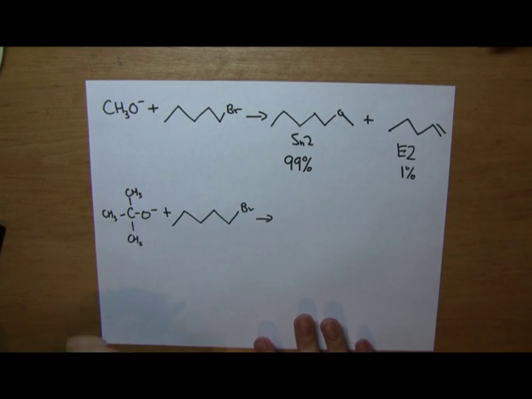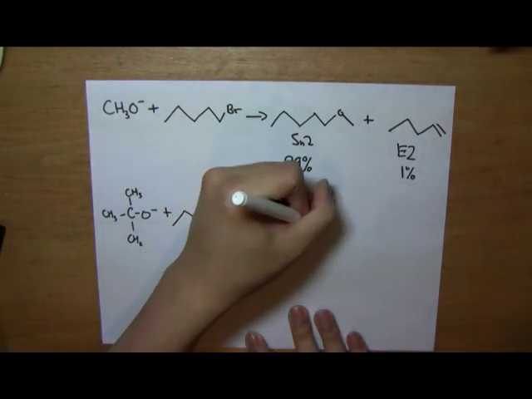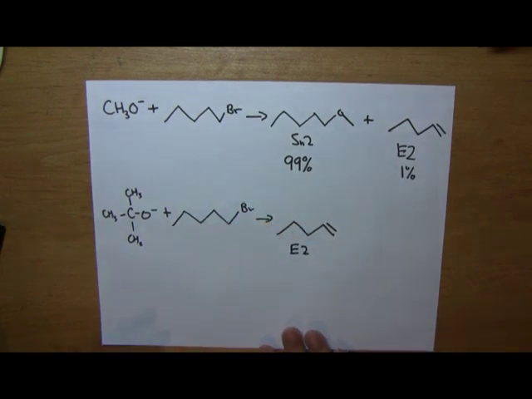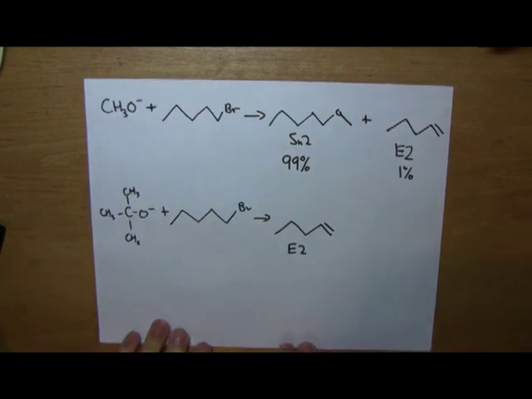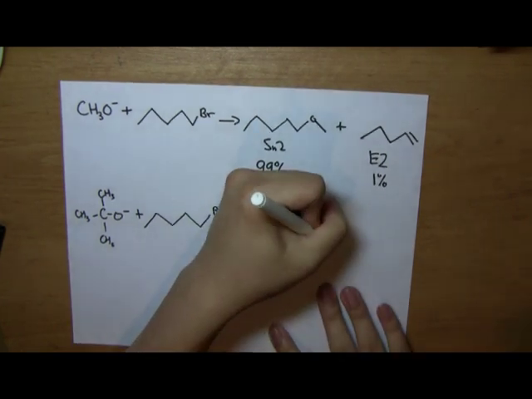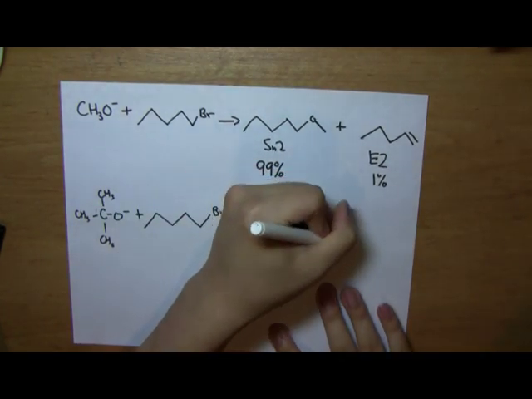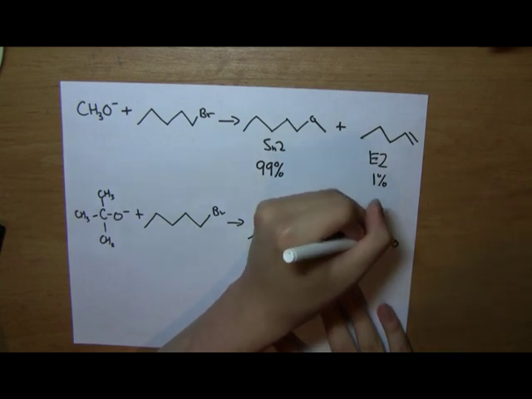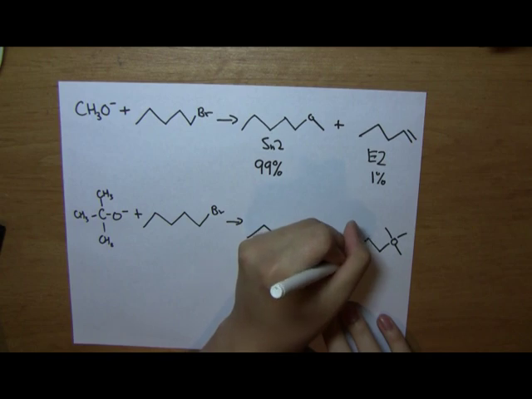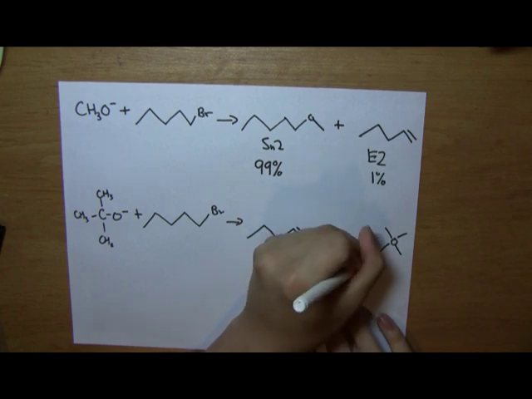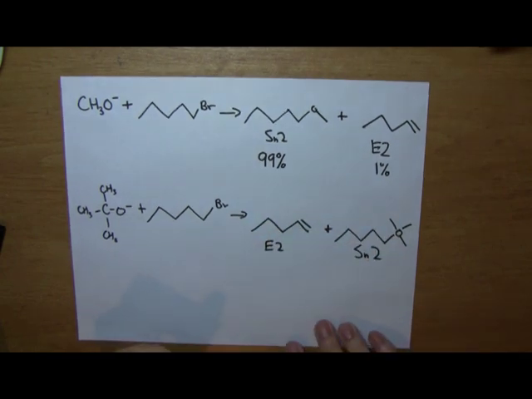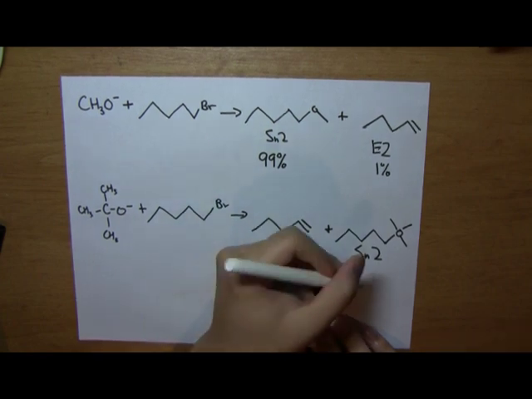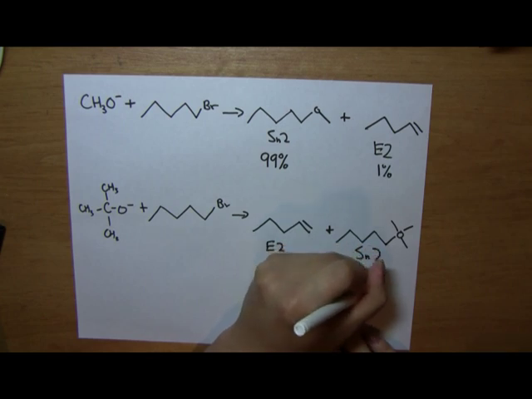So the main product we get would be the E2 product, and the smaller product we would get would be the substitution product. And here, in this case, we have 85% elimination and only 15% substitution.